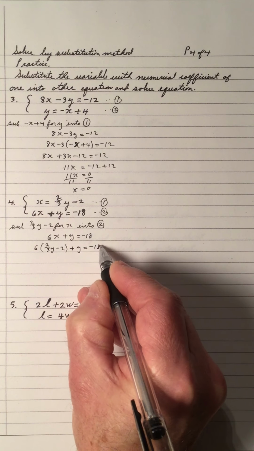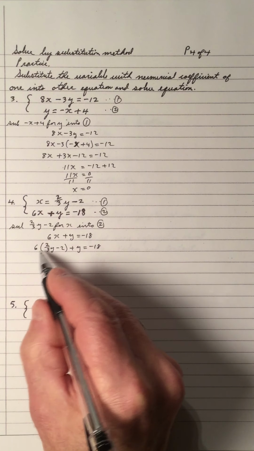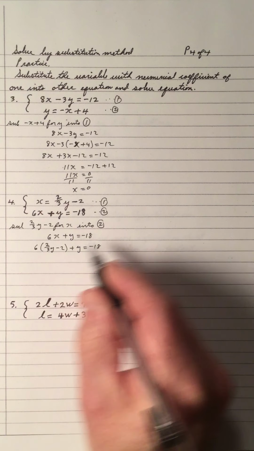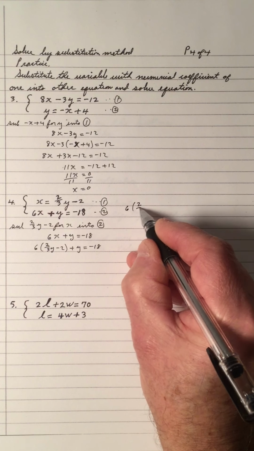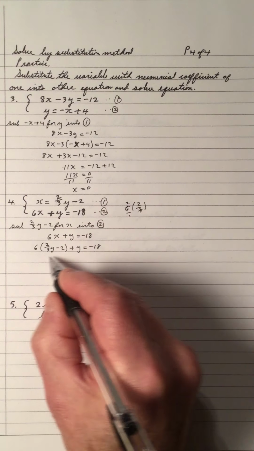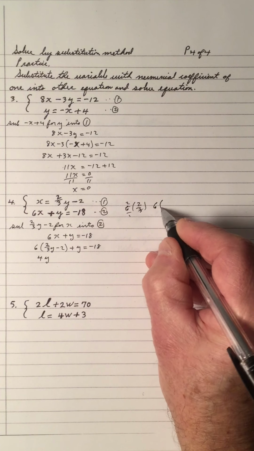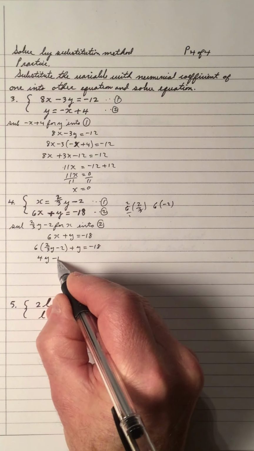And notice when we're subbing, I put brackets around it. I mentioned that before. So be careful. 6 times 2/3. So 6 times 2/3. Do it over on the side. 3 into 6 goes 2. So that's a 4y. Now you have 6 times negative 2, which is negative 12.